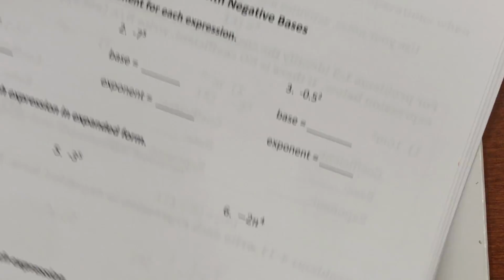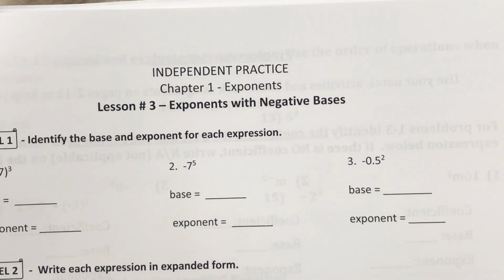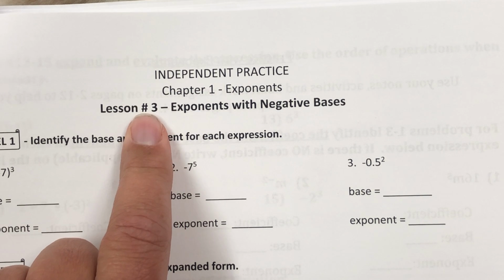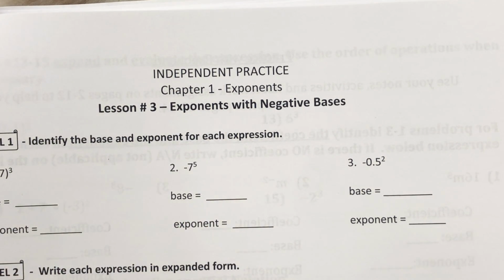Okay, on the next page, look at that, independent practice. Lesson 3, exponents with negative bases. There's only 10 problems. Try them on your own, and I'll put the answers in a PDF on the bottom. Have a good day.